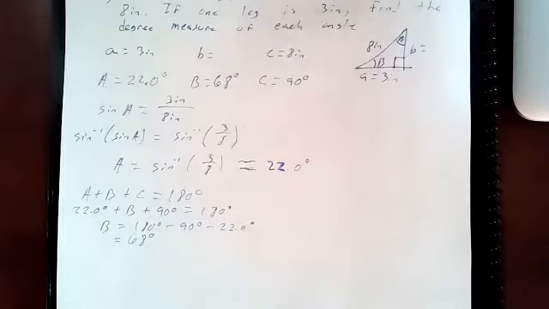Did we need to know what little b was? No, they only asked for the angles, so we don't have to do it. But we could, right, if you wanted to.